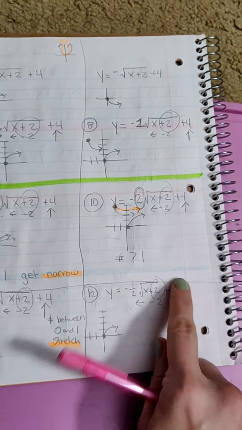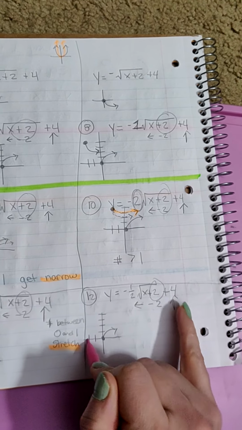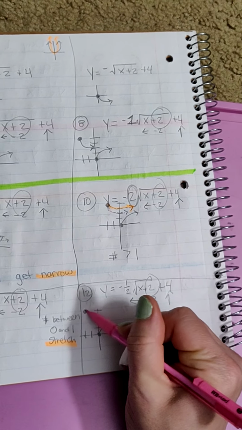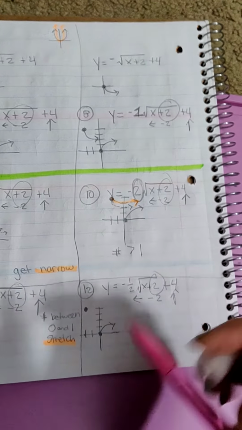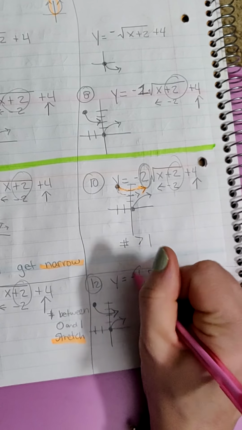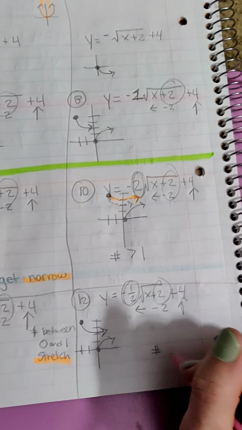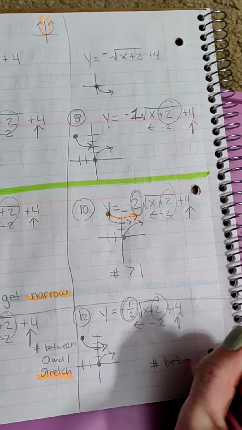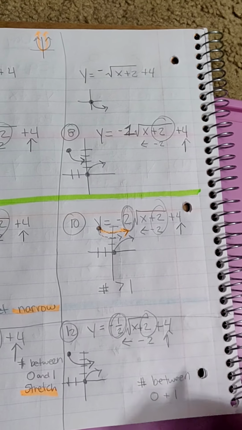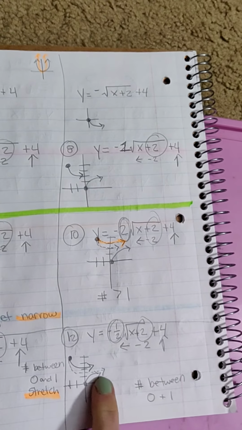Positive 4, so we went up. So negative 2, 1, 2, bus stop. And we have to do up 4, up 1, 2, 3, 4, draw my dot. Because this is a negative, I know that it's going to curve down. But because I have a number between 0 and 1, I'm going to get wider, stretch.